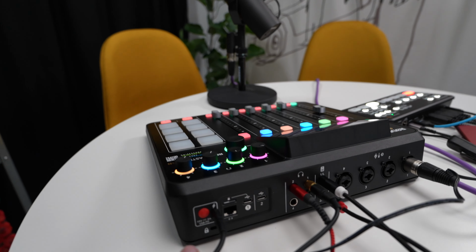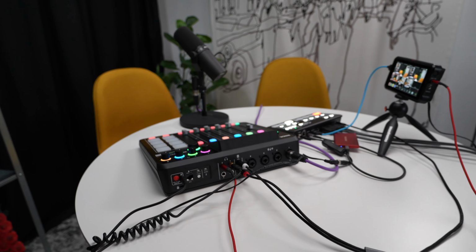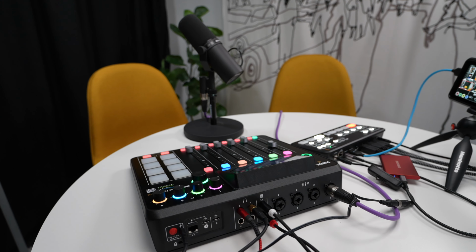And then this is the power button over here. So that's what the back of the Rodecaster Pro 2 looks like. Let's go ahead and hop around to the front.